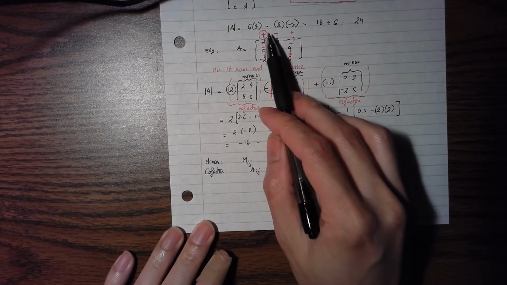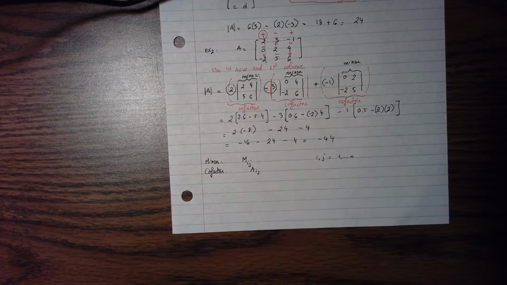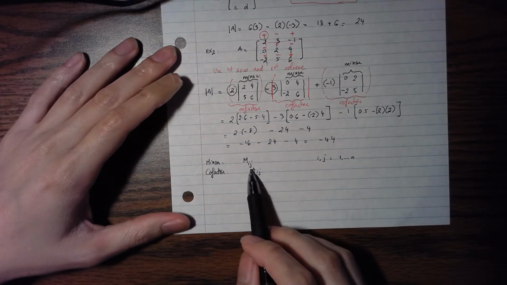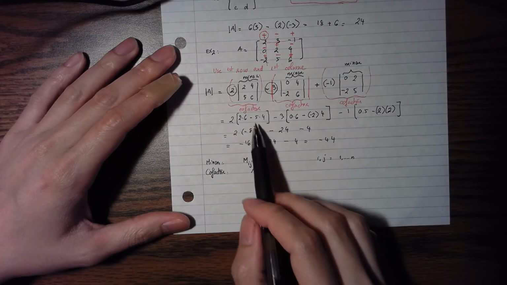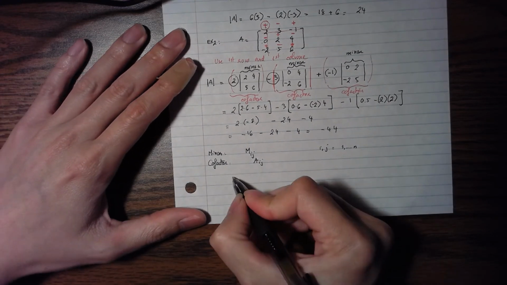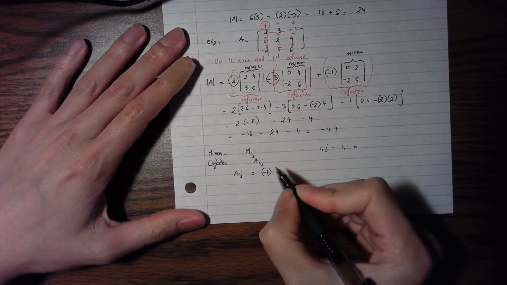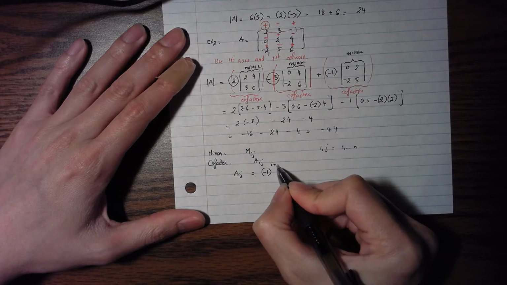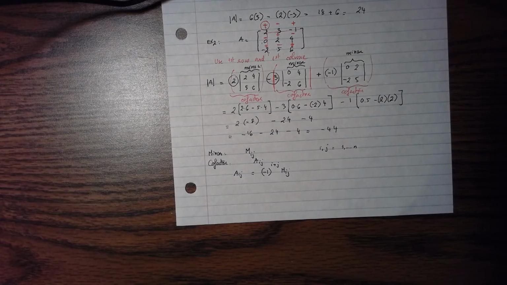How about the sign right here? The sign attached to each entry, we can come up with. The reason you can come up with the sign is that it also belongs to Aij. It depends on how you pick wisely. So the general rule will be Aij equals -1 raised to i plus j times Mij.